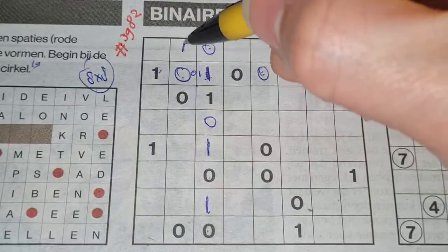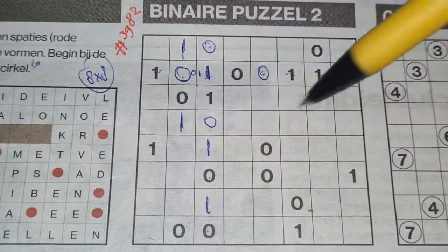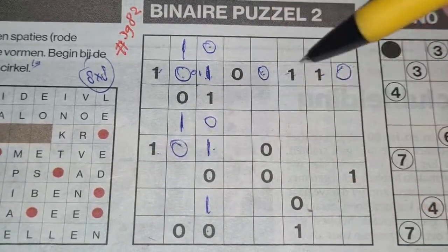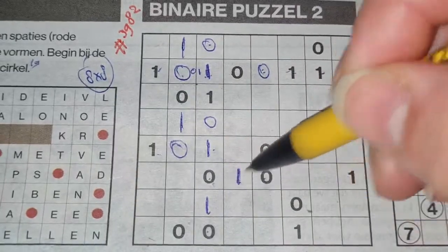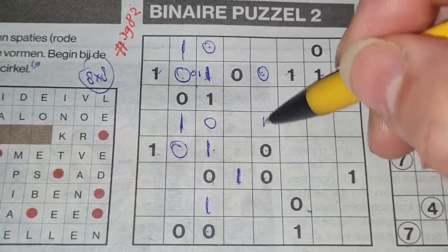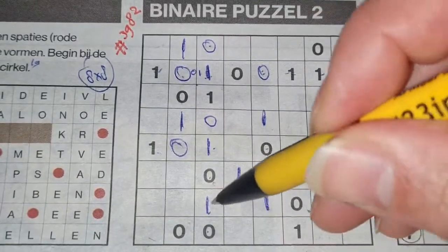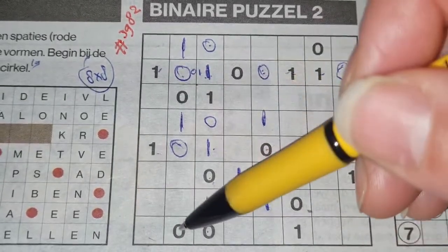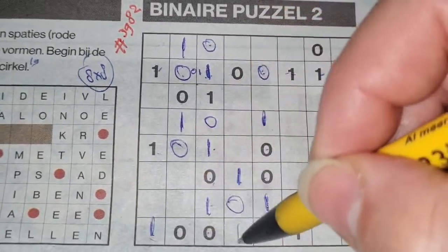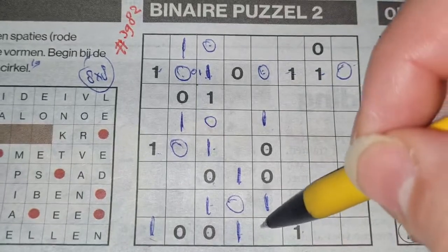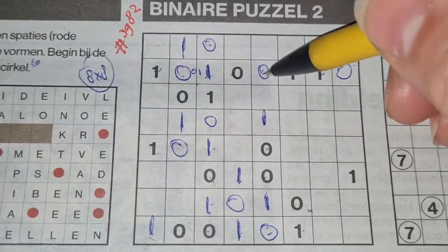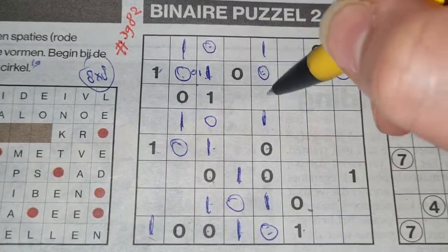Double O here, one there, one. Between two ones comes an O. Between two O's comes a 1. Double O here, one there, one. Between two ones comes an O. Double O here, one there, one. Between two ones comes an O. Now we have 4 O's. So the rest are ones.